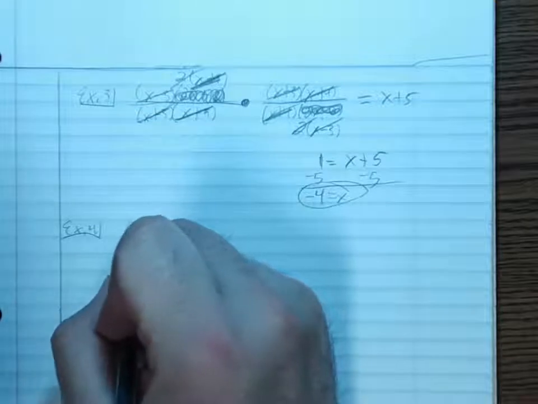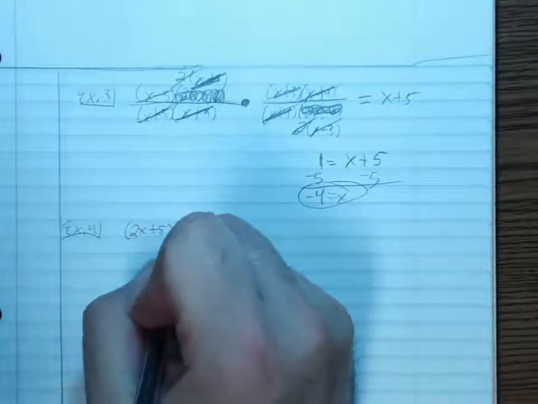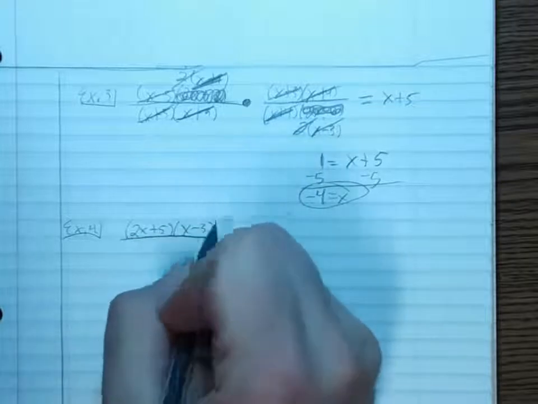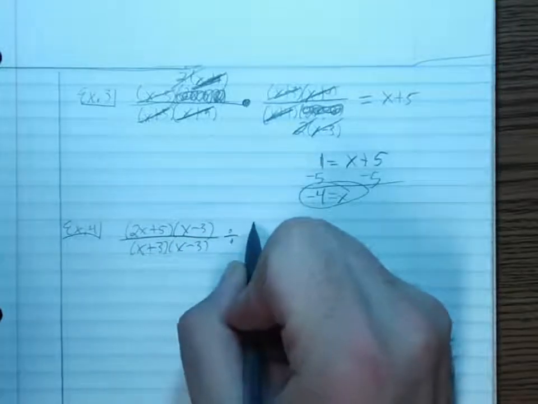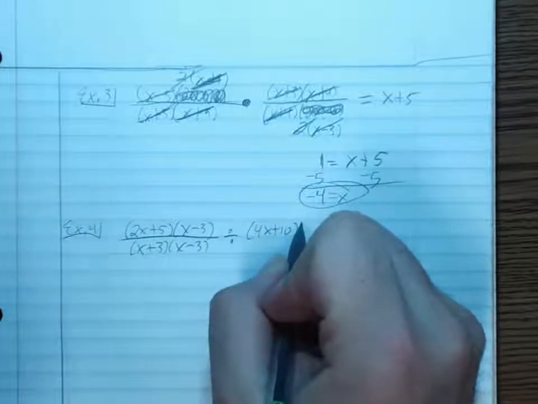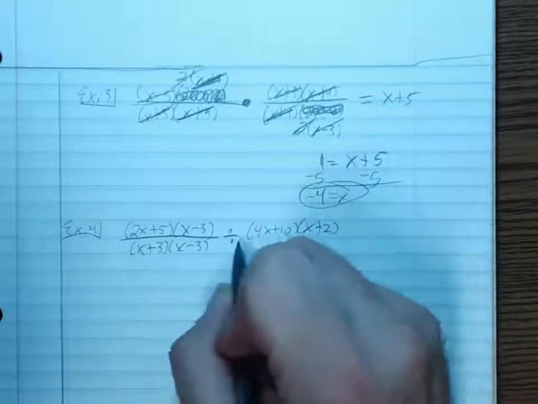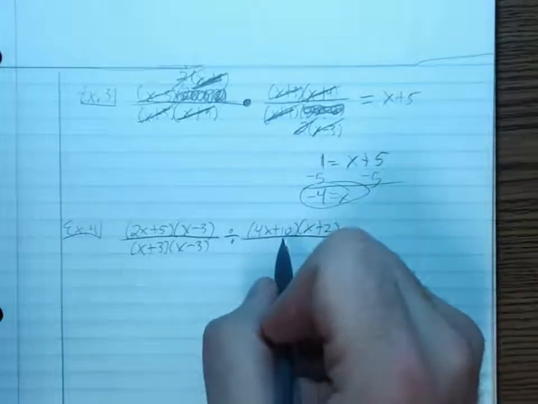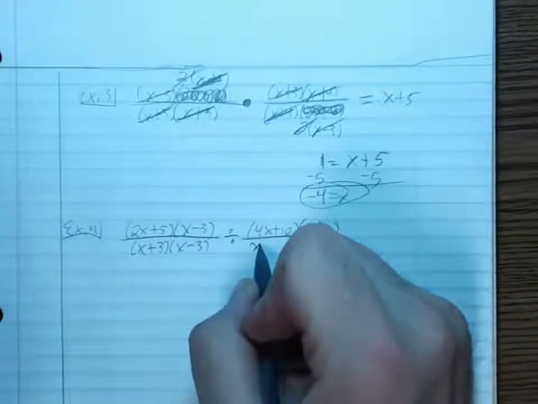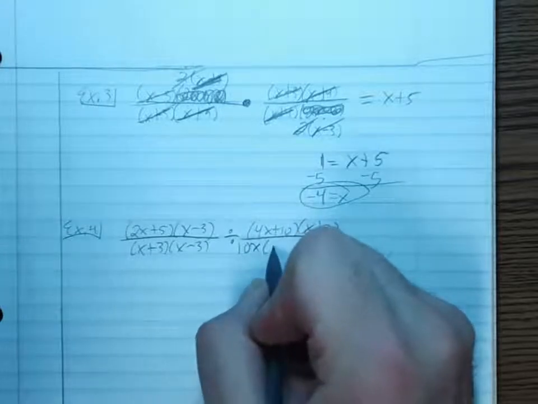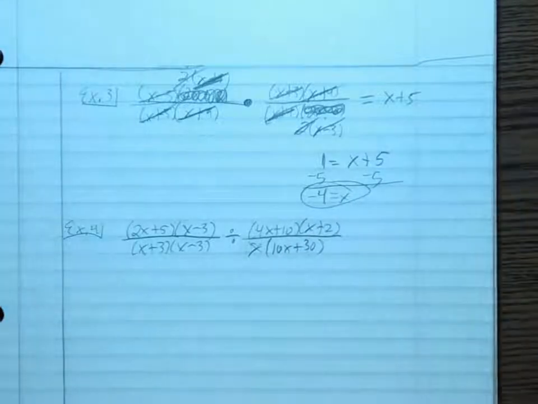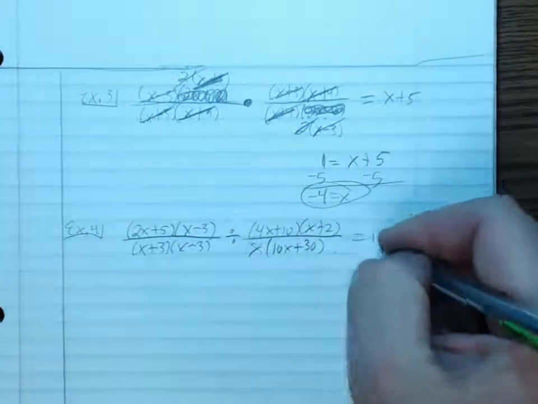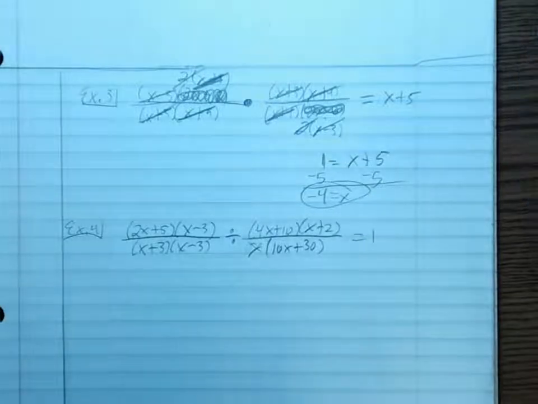So we're going to have 2x plus 5 times x minus 3 over x plus 3 times x minus 3. And we will be dividing that by 4x plus 10 times x plus 2 all over x times 10x plus 30 is what I should have put there. And all of that will equal 1. And I've kind of given away a little bit of the surprise here, but that's okay.